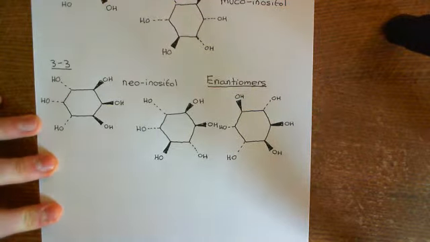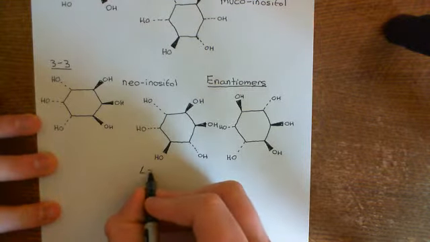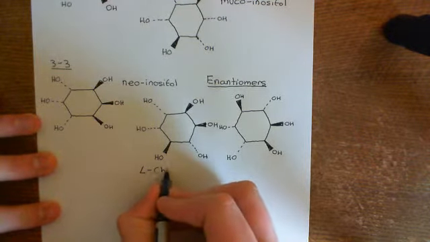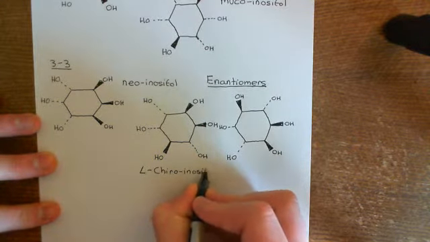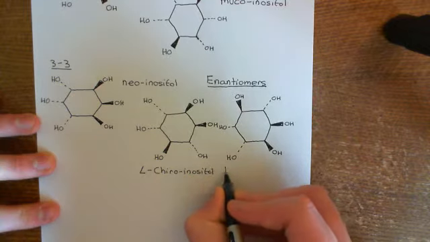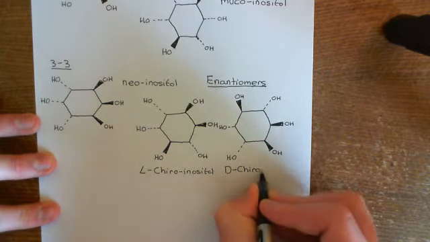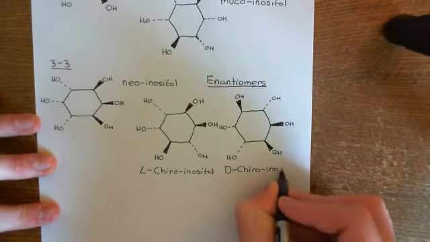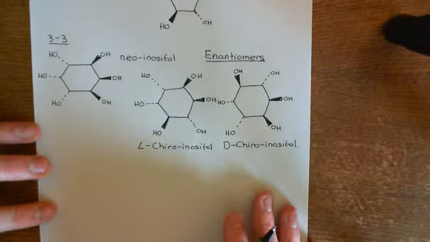Both of these molecules are called Chiro-Inositol, but this form here is known as the L-enantiomer of Chiro-Inositol. So this is L-Chiro-Inositol. And this is the D-enantiomer of Chiro-Inositol. So this is called D-Chiro-Inositol.